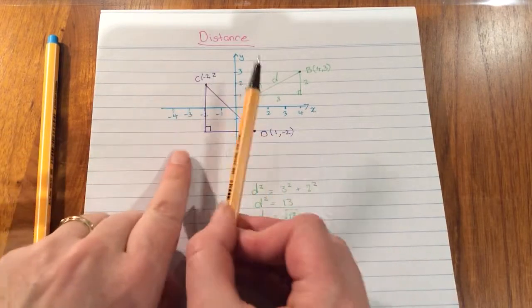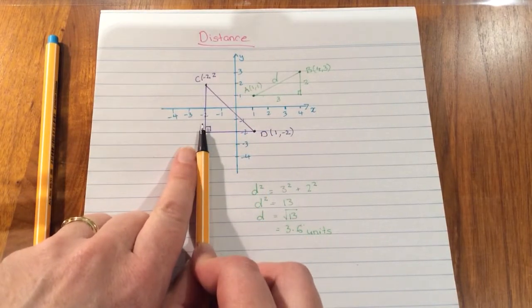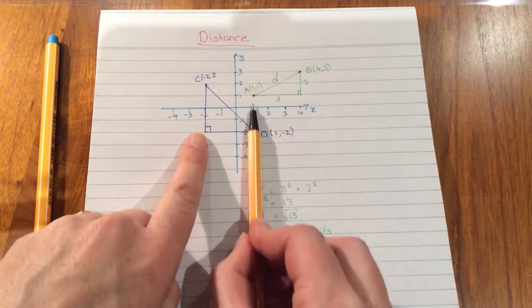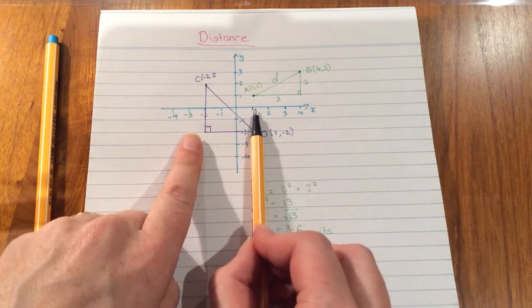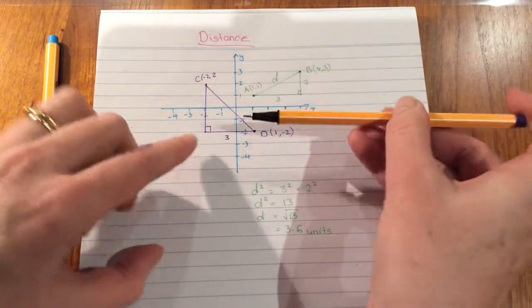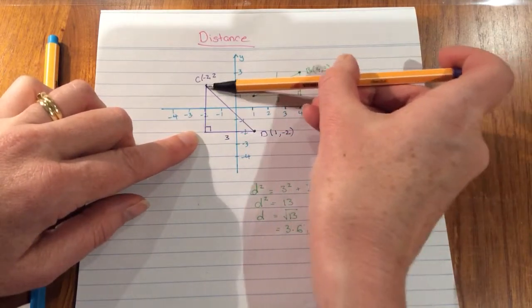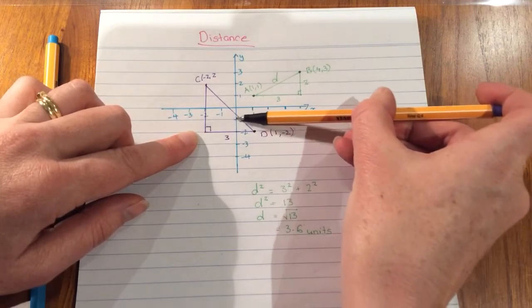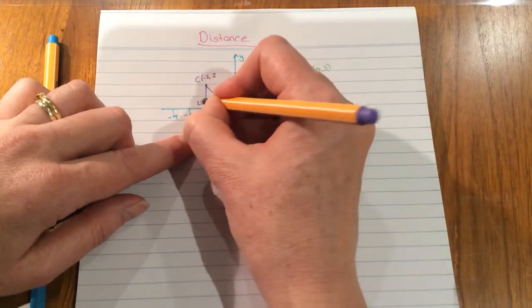This distance here, I've gone from being in line with the -2 on the x-axis to being in line with the 1. So I've travelled across 1, 2, 3 units. So that's a distance of 3. This way, I've gone from in line with the -2 all the way up to the +2. So I've gone up 1, 2, 3, 4 units.